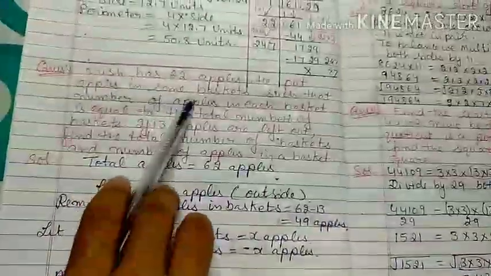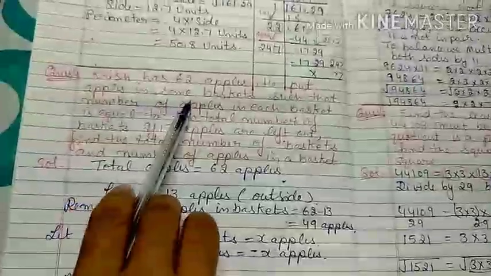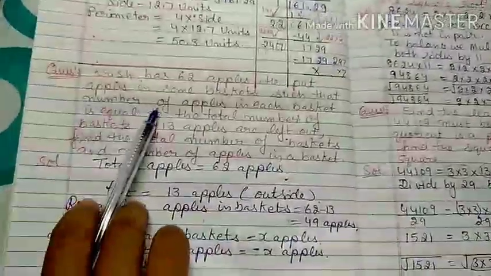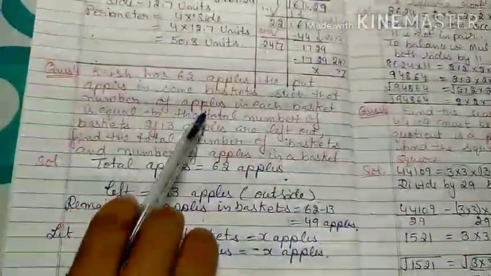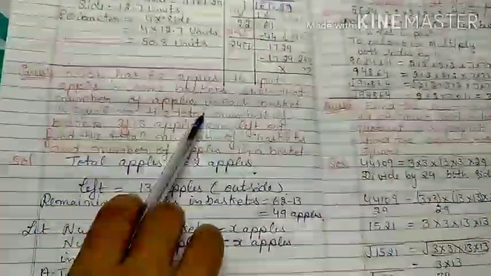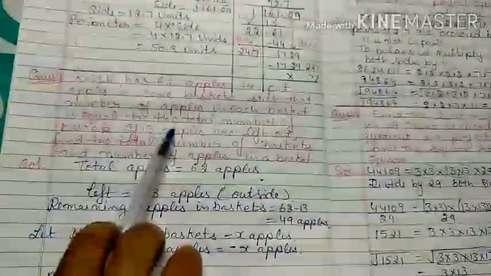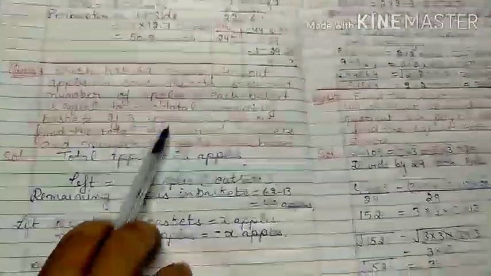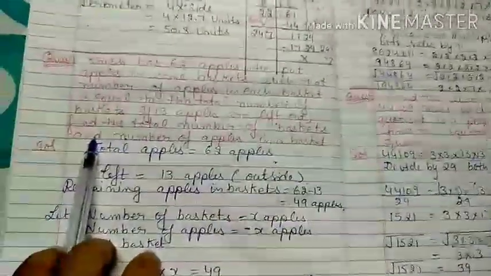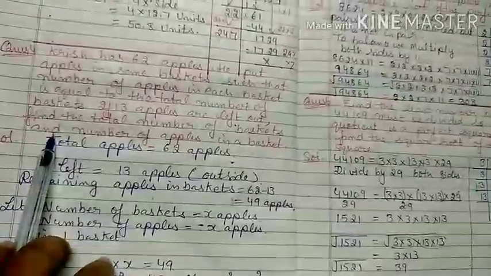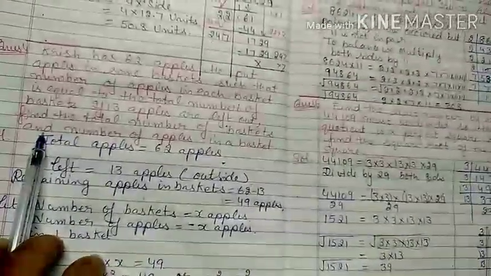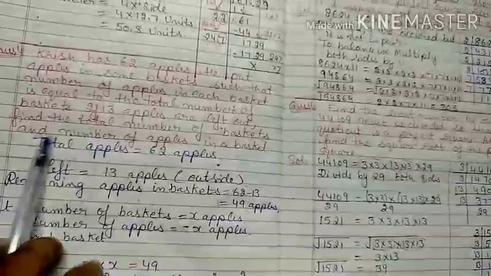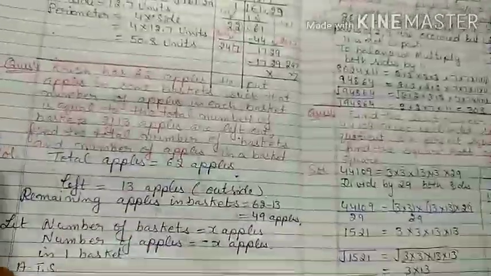Next your question 4 is: Krishna has 62 apples. Total Krishna has 62 apples. He put apples in some baskets such that the number of apples in each basket is equal to the total number of baskets. If 13 apples are left out, find the total number of baskets and the number of apples in a basket.